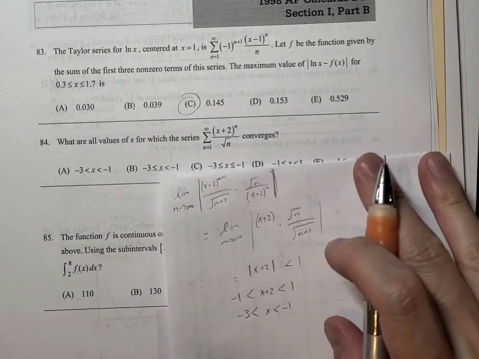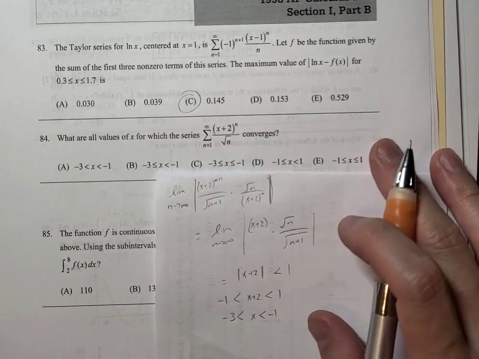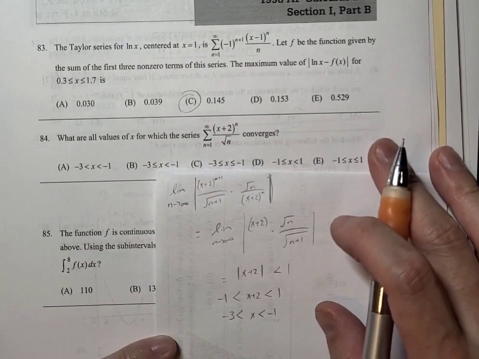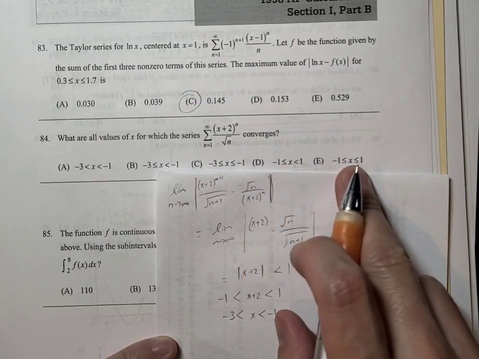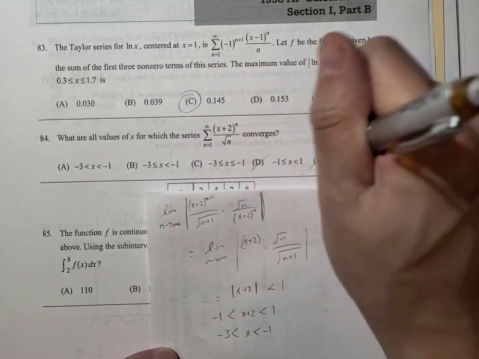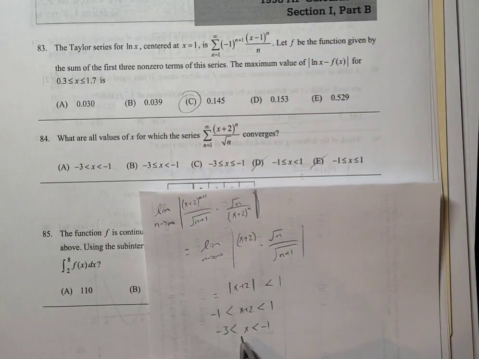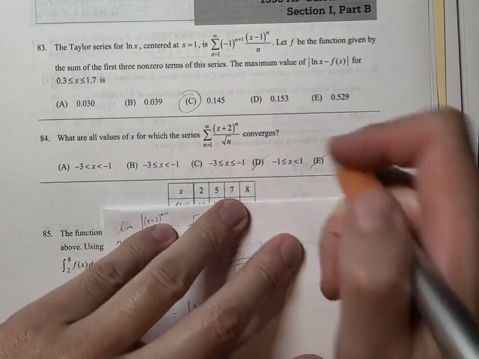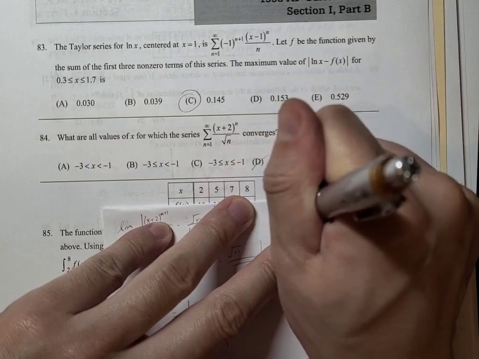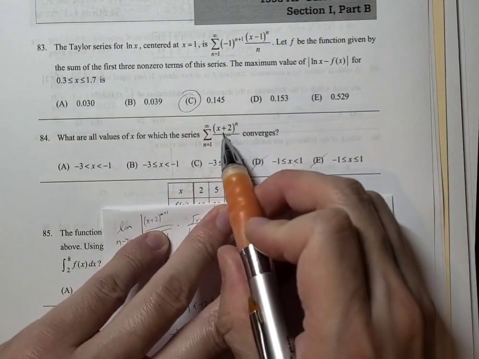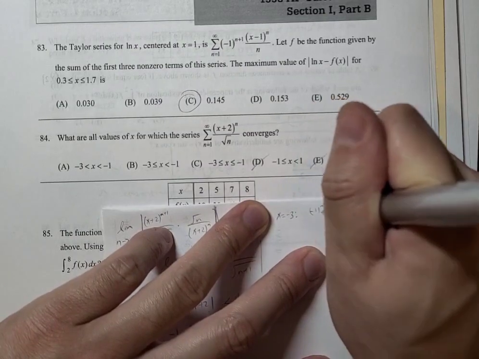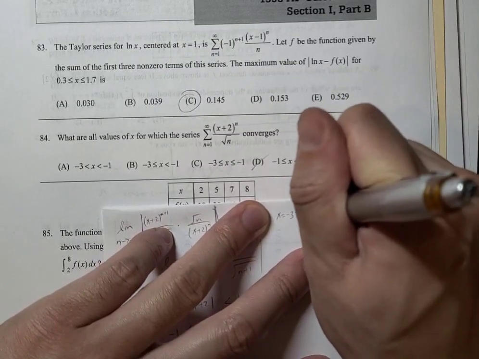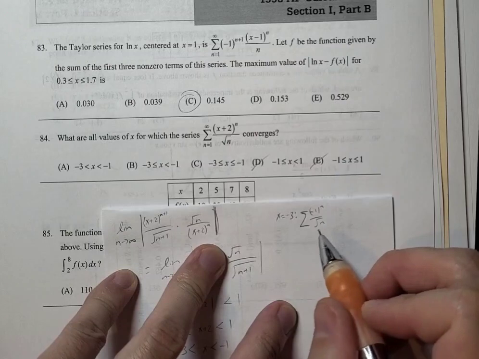So we have to check our endpoints still, but we could already eliminate some of the choices. We can eliminate these two, actually, okay? So now we have to check the endpoints. What happens when x is negative 3? Well, we would get negative 1 to the n over square root n in the summation. Does this converge? Does this diverge?